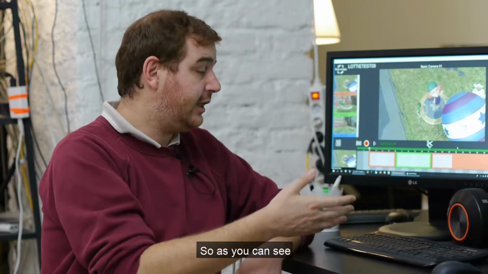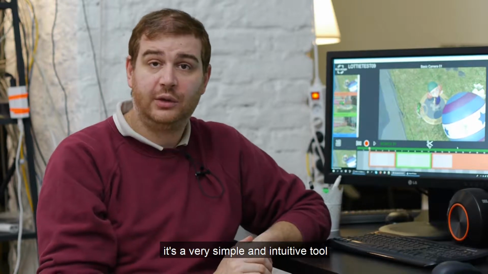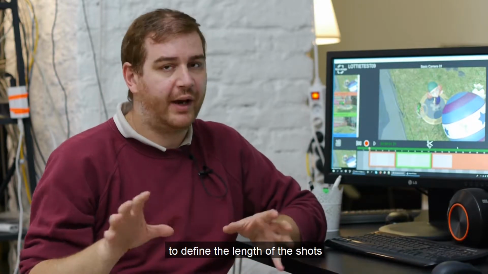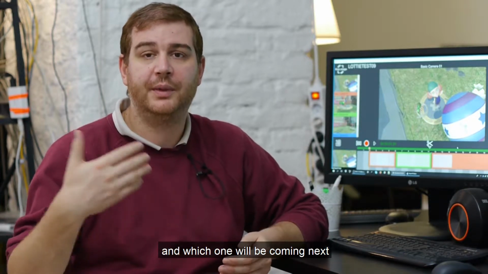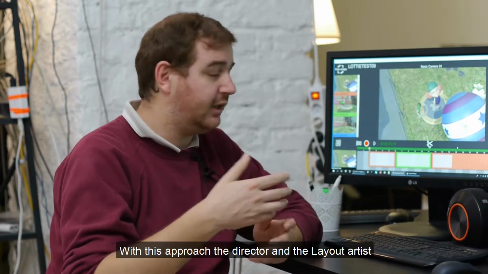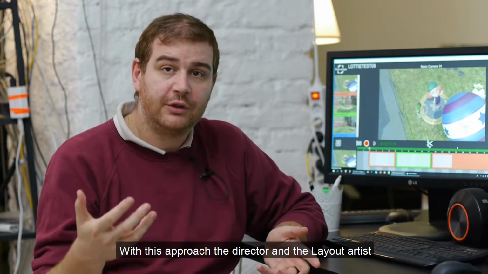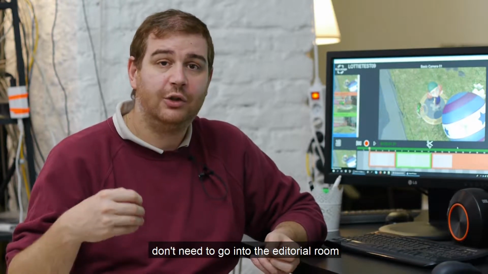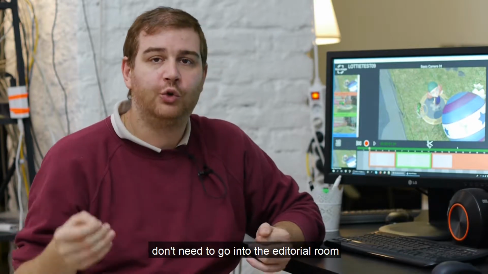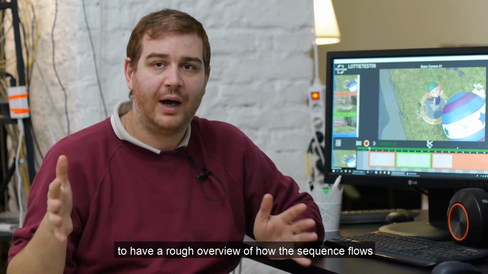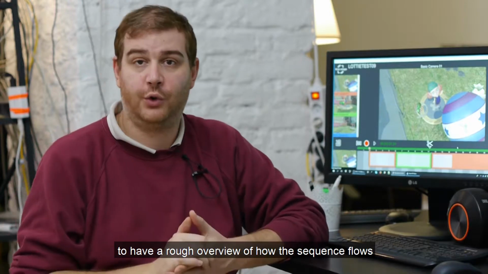So, as you can see, it's a very simple and intuitive tool to define the length of the shots, verify which camera comes first and which will be coming next. And with this approach, the director and the layout artist do not need to go already in the editorial room to have a rough overview of how the sequence flows.